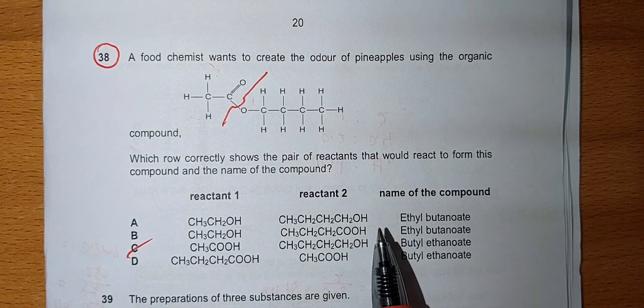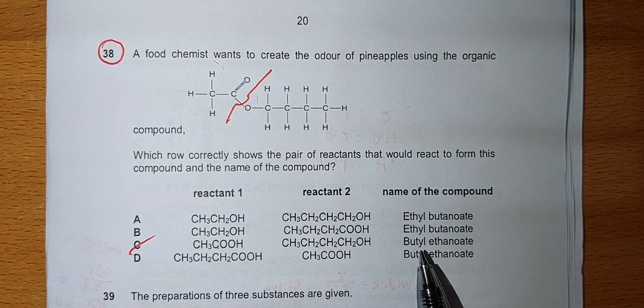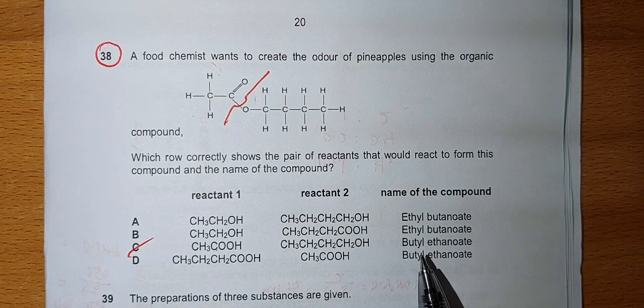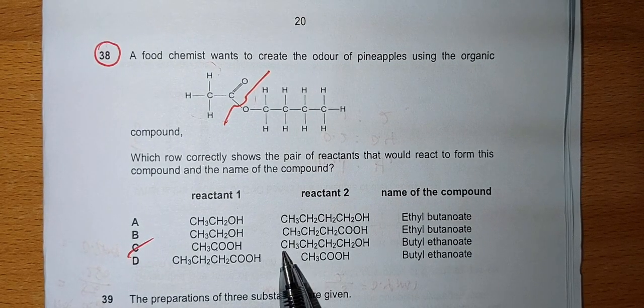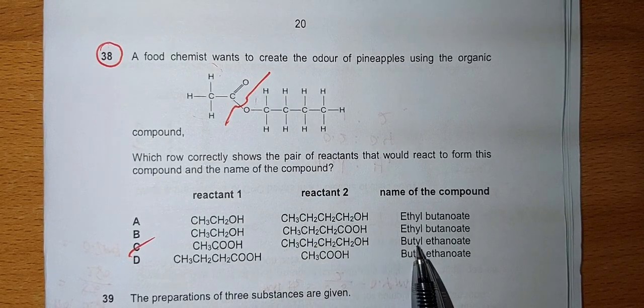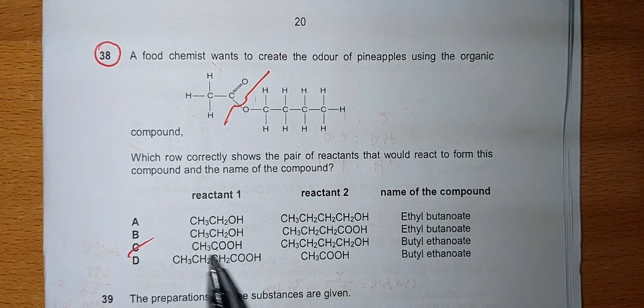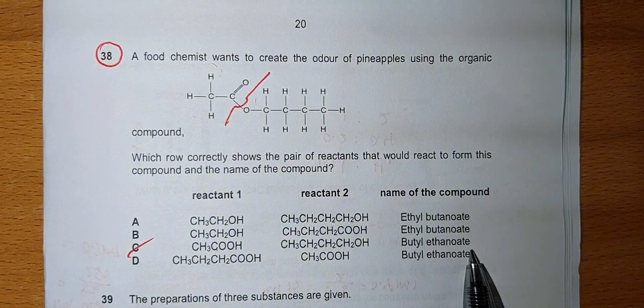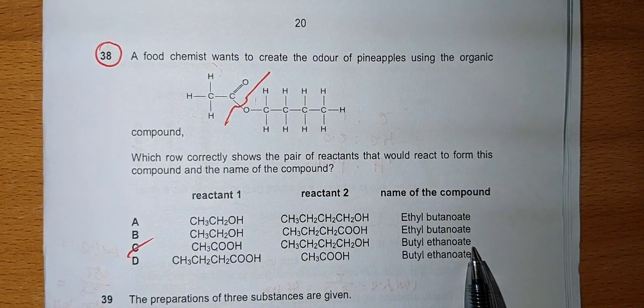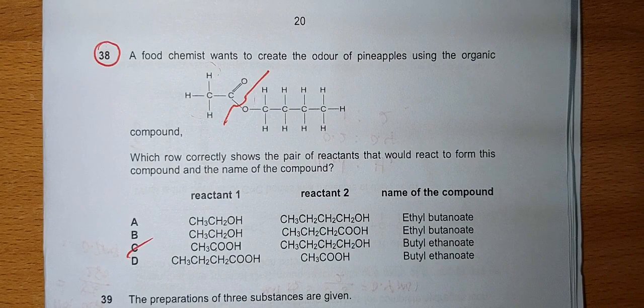And then the name of the compound, remember the name of the compound always starts with the alcohol first. So if the alcohol is butanol, it will be butyl. And then the second part of the name of the ester comes from the carboxylic acid. So if the carboxylic acid has 2 carbon atoms, there will be ethanoate. Instead of ethanoic acid, it is ethanoate. So it's butyl ethanoate.